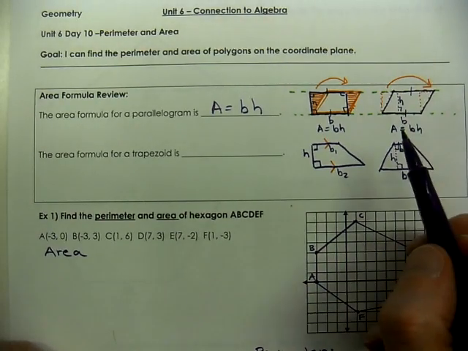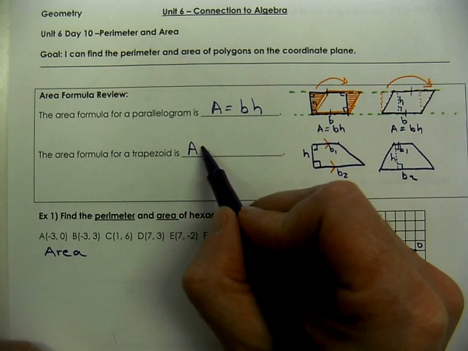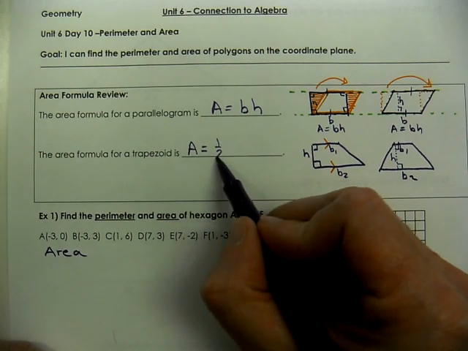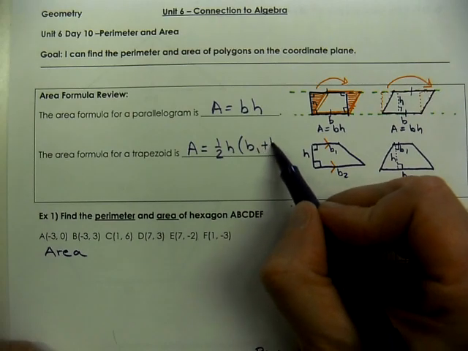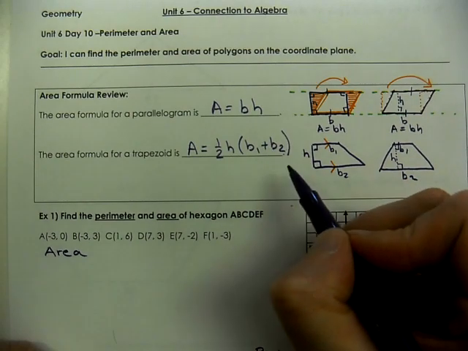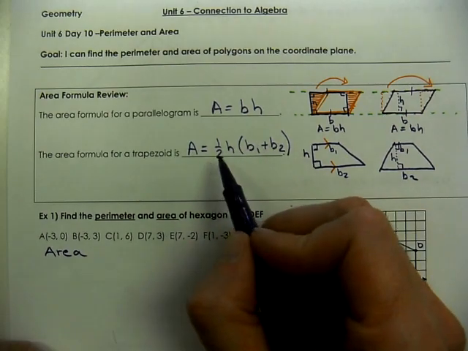Either way, we have base 1, base 2, and a height. So the area of our trapezoid is 1/2 of the height times the bases added together. Or you could think of it like the bases added together times the height, all of that divided by 2.